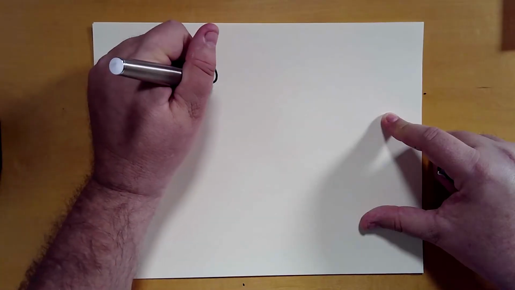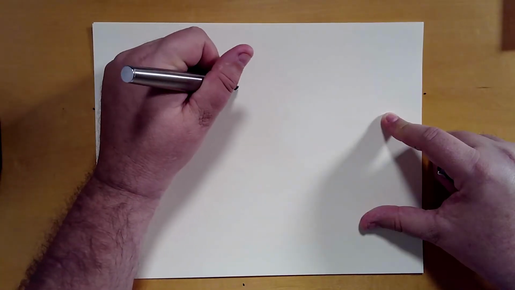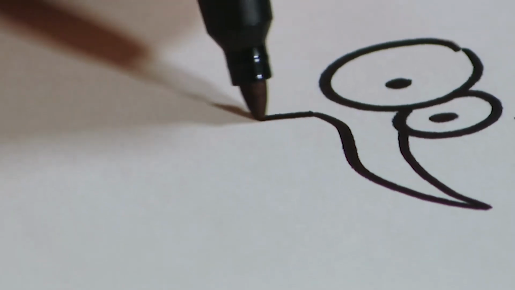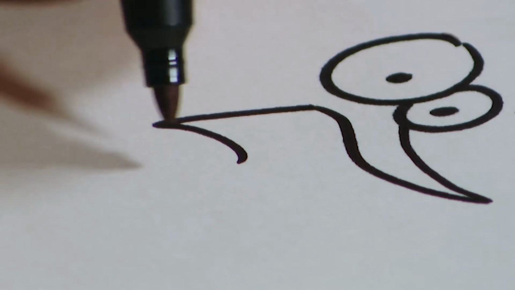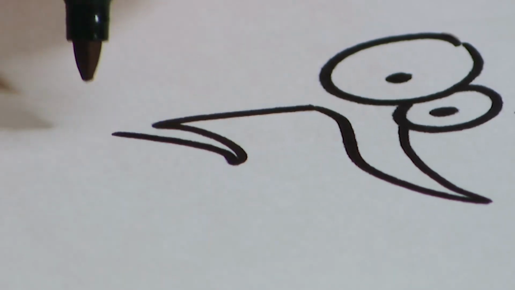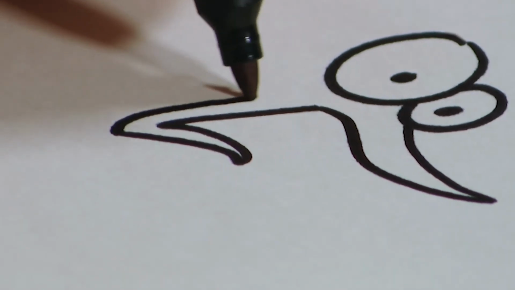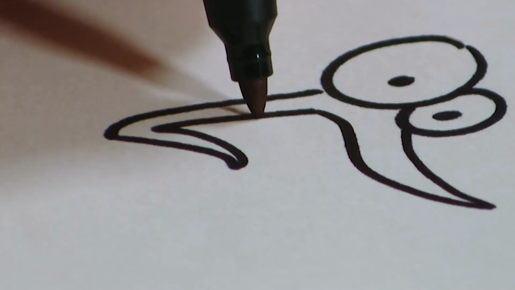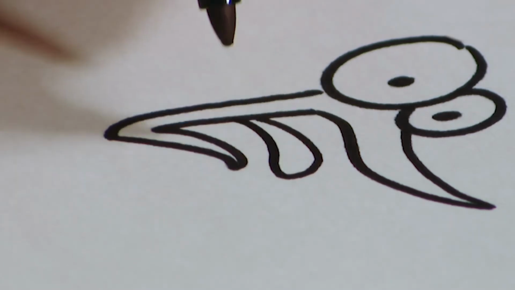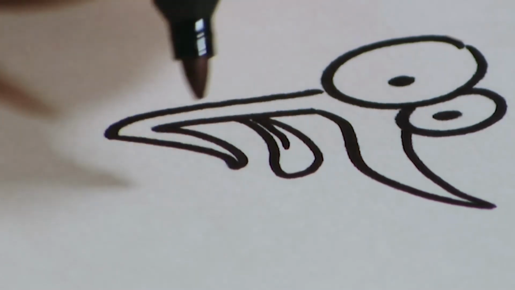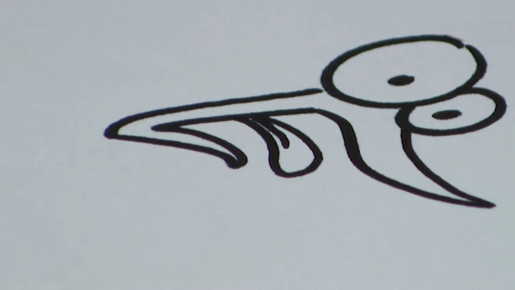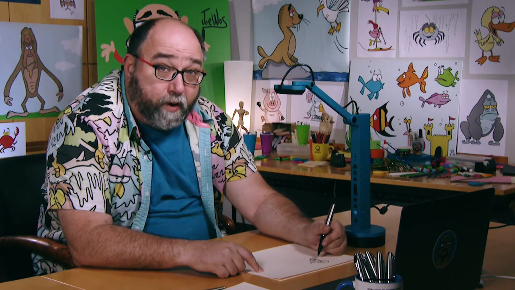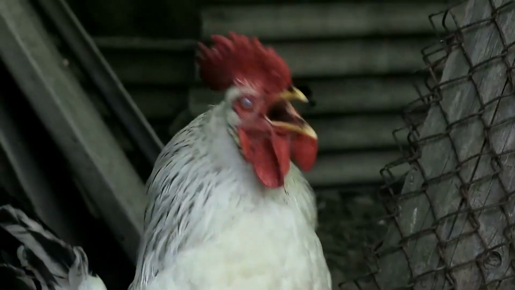Now for the beak. We come out to a point, in, down, up, point, in, and up. Now he's crowing very loudly, so we're going to make his tongue sticking out. We go out, around, and in, and a little line right down the middle. We're going to show just a bit of the interior or inside of the mouth.